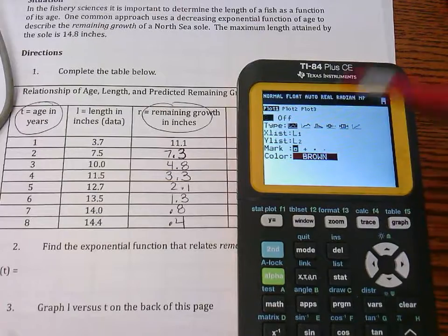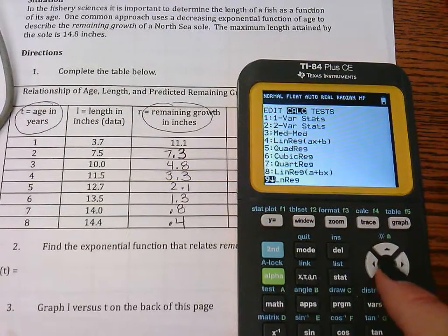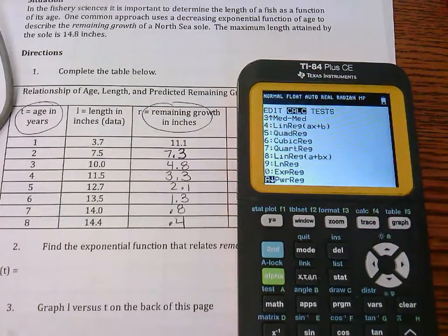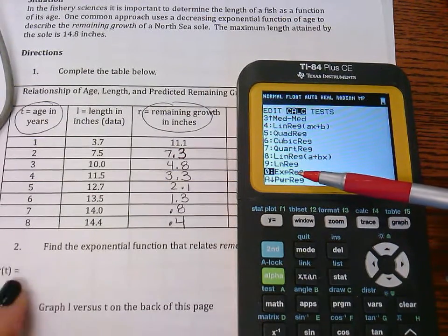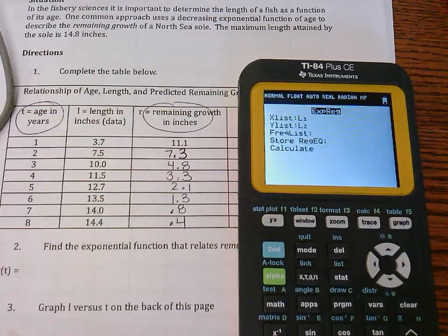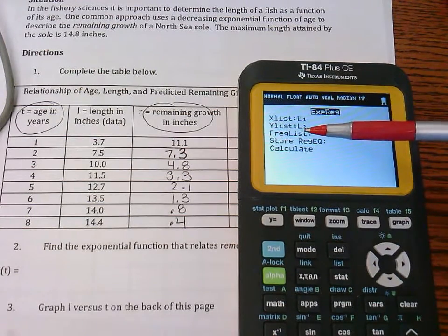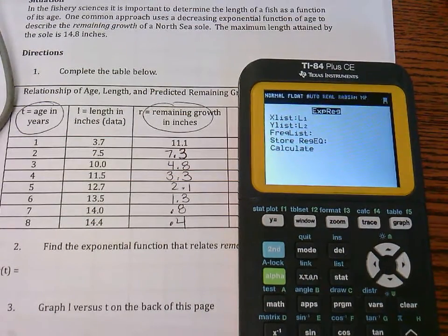So you're going to go to stat calculate, and I want to scroll all the way down to, see how 0 is exponential regression? So stat calculate choice 0 exponential regression. So I'm on question 2 on that Fishy regression page. Find an exponential function. Here we go. Do I want list 1 and list 2? Yes, I do. Emily, you want list 1 and list 3 right there. All right, and we're just going to go down to calculate it.